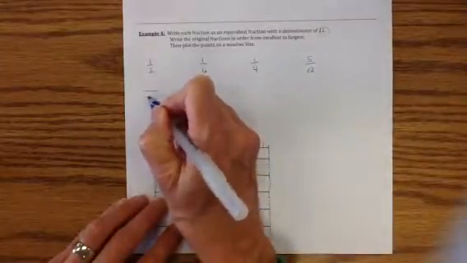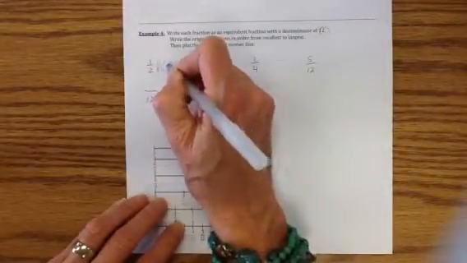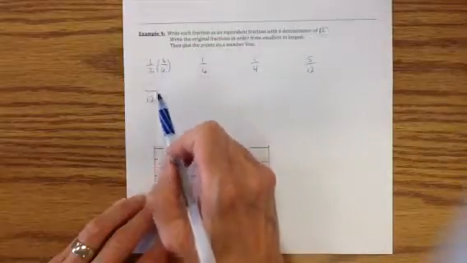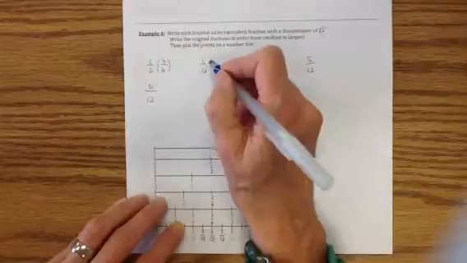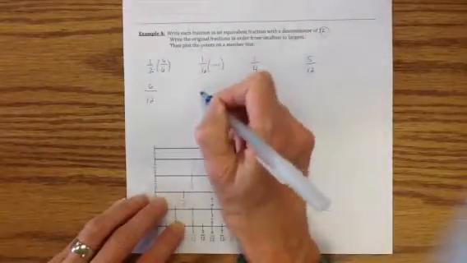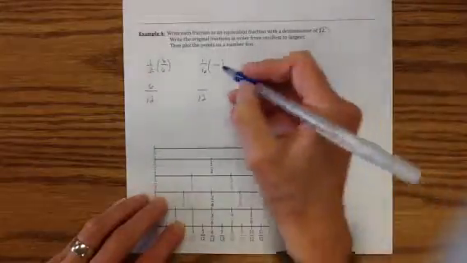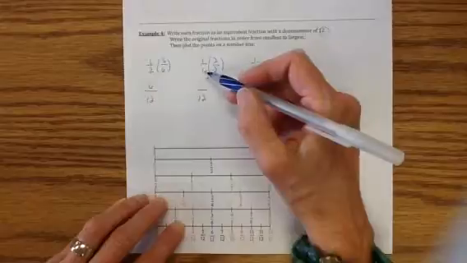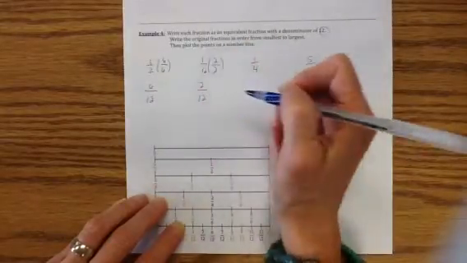So how do we make 1/2 have a denominator of 12? I know. We can multiply both the top and the bottom by 6, right? 2 times 6 is 12, so 1 times 6 is 6. How do I make 1/6 turn into a fraction with a denominator of 12? Well, we just did that, right? Multiply both the top and the bottom by 2. 6 times 2 is 12. 1 times 2 is 2. 2/12 is equivalent to 1/6.